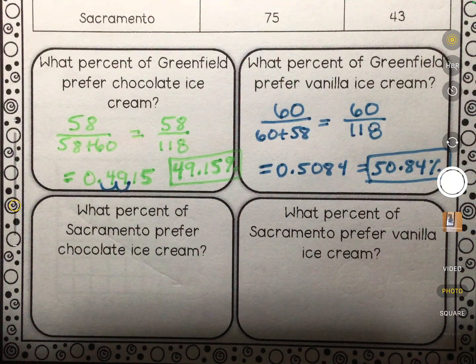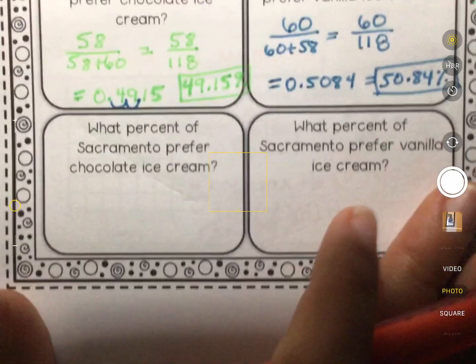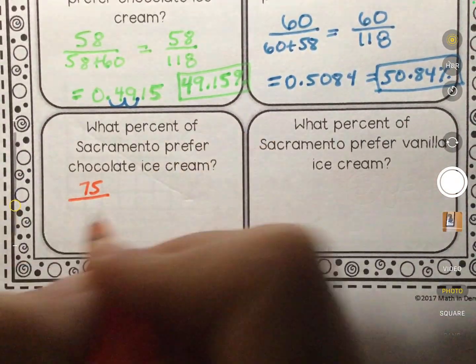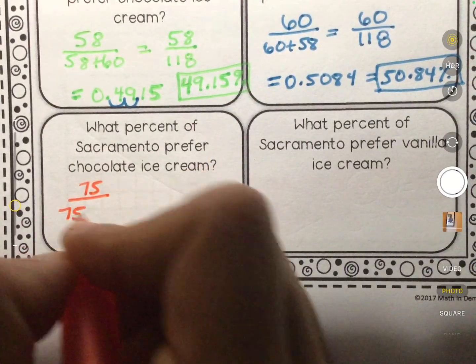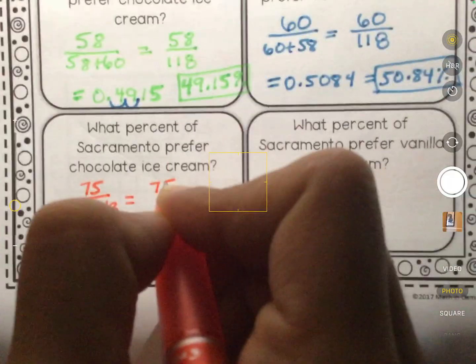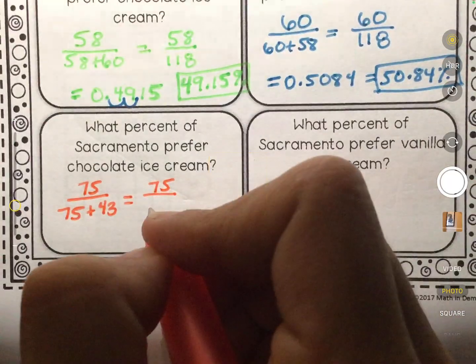All right. What percent of people in Sacramento preferred chocolate ice cream? So here we have chocolate is 75 over the total, which is 75 plus 43. So we get 75 over 118.